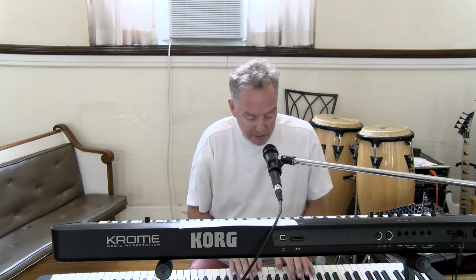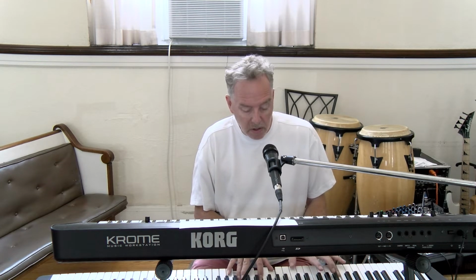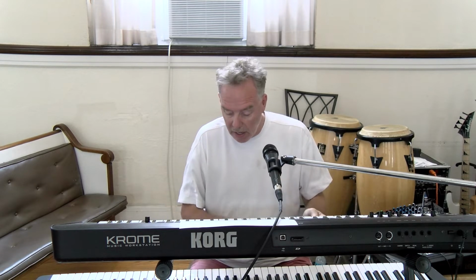You can apply this to every key, whether you're in C or E flat or D flat or F or B flat or G. Every scale in the major, every 12 tones, there are 12 tones.